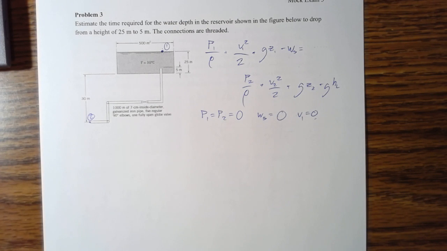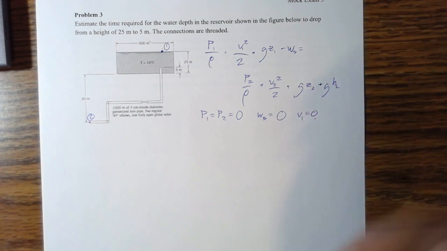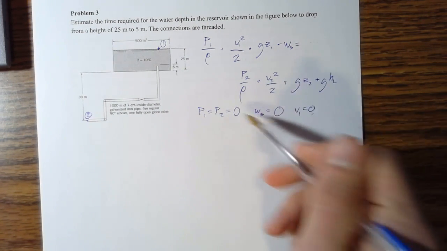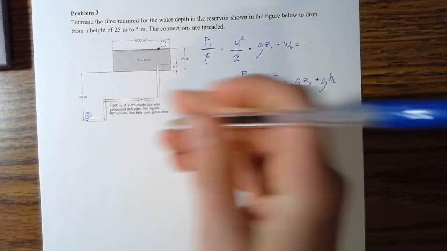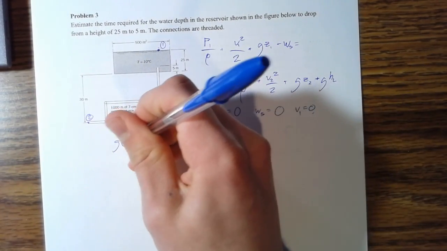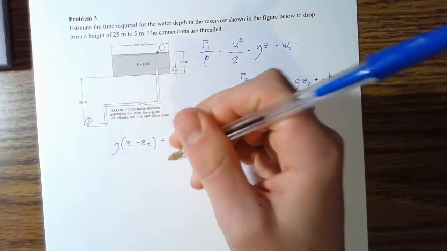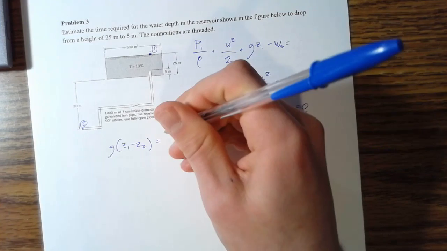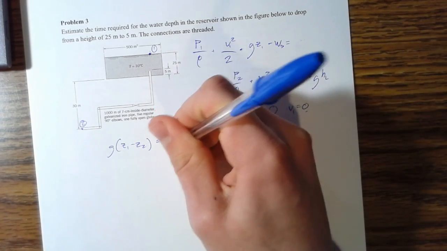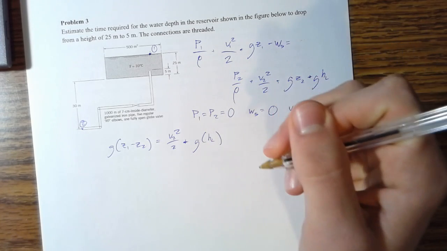So you'll see that as we finish this problem. So plugging in these values and then shuffling some stuff around, we get g times (Z1 minus Z2) is equal to V2 squared over 2 plus g times HL.